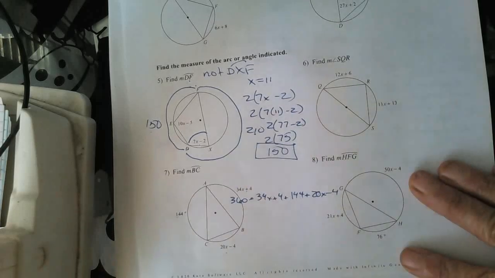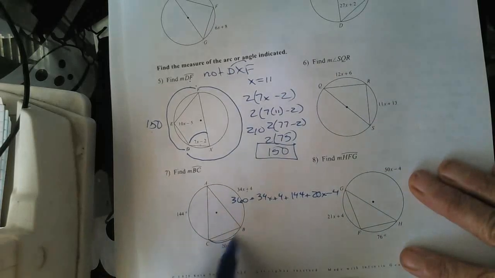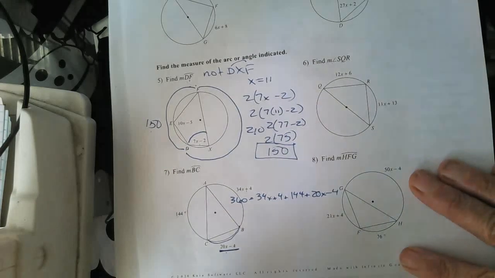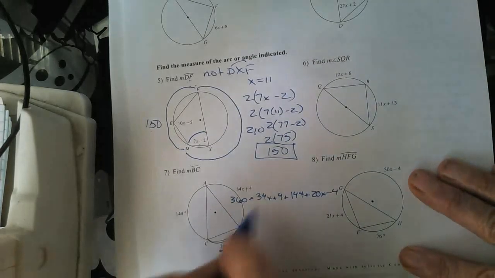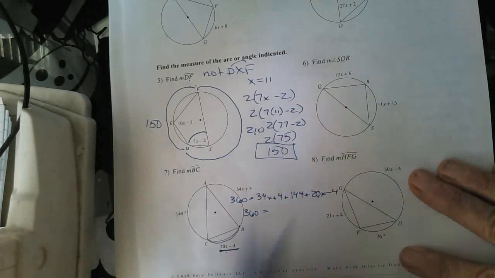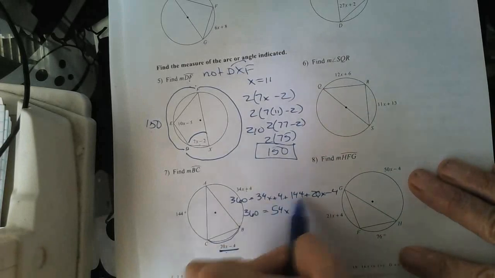They want BC. So when we're finished figuring out what x is, we're going to put it into this. So let me do some algebra here. 360 equals, let's see, that's 54x. Oh, these guys cancel each other out.